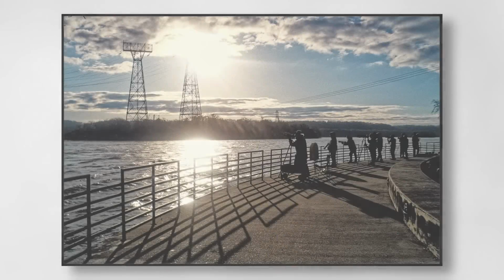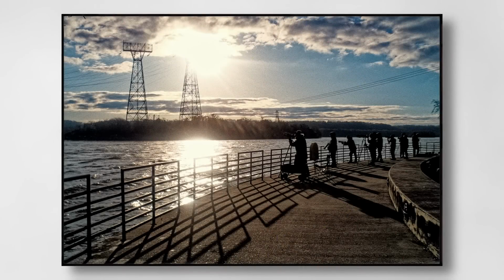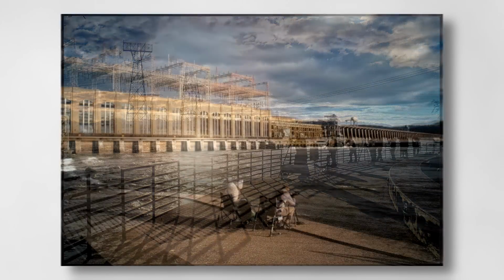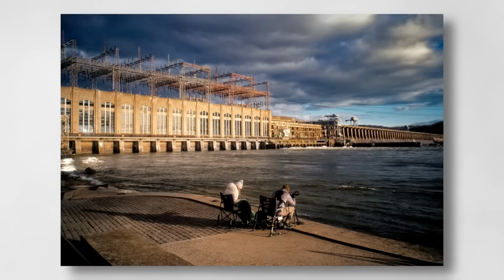Hi everyone. I went to Conowingo Dam yesterday with my local photo club here, and it's actually run by one of my viewers, David Crooks. And Conowingo Dam is known for its bald eagles. Now, it's better to go in the wintertime.